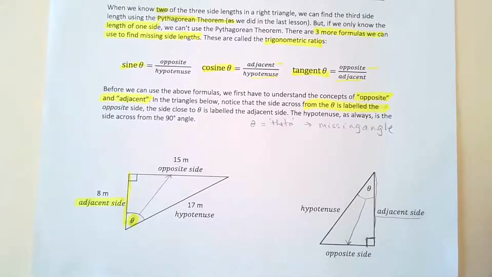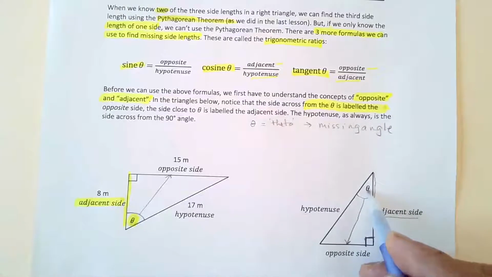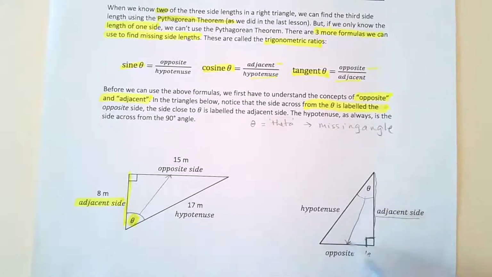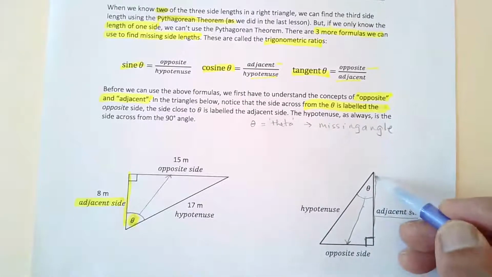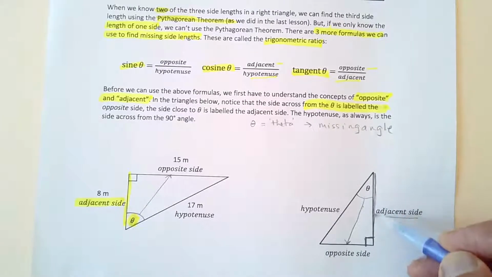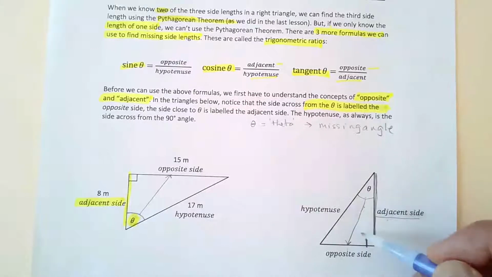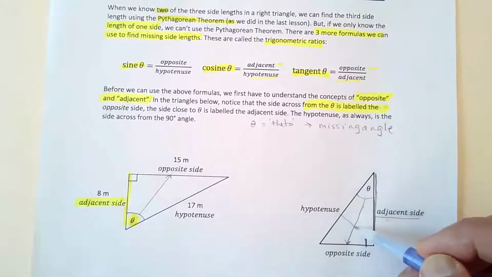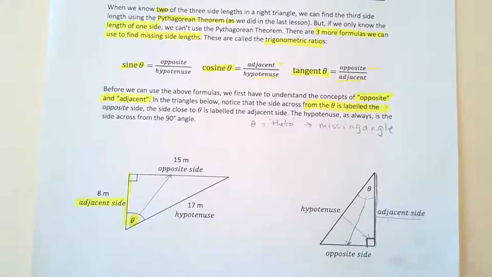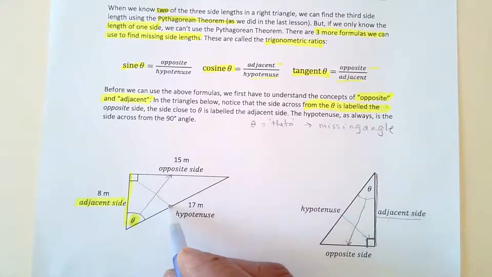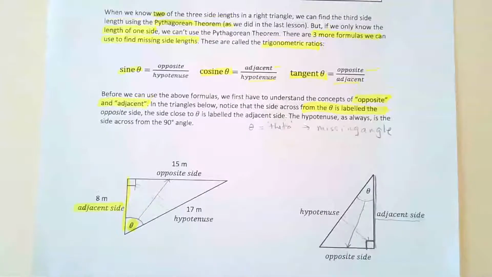So to recap, to label the sides of your right angle triangle, you first find a reference angle, and then the side opposite that reference angle is called the opposite side. The side adjacent to it, which is beside it, adjacent means beside, is called the adjacent side. And the hypotenuse is always the side opposite the 90-degree angle. See this one over here, that's the hypotenuse.